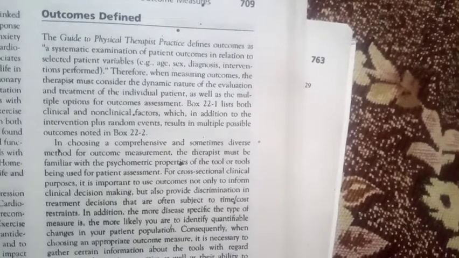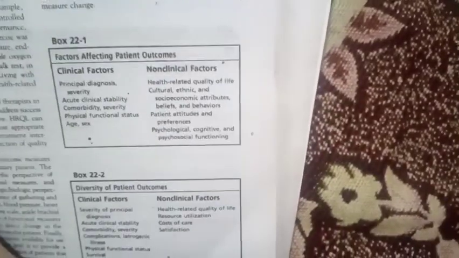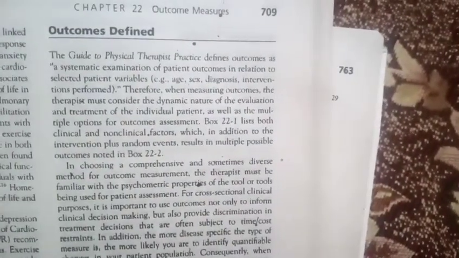In this video, we will discuss outcomes defined, as well as factors affecting the patient outcomes and diversity of the patient outcomes. Let's start the video.